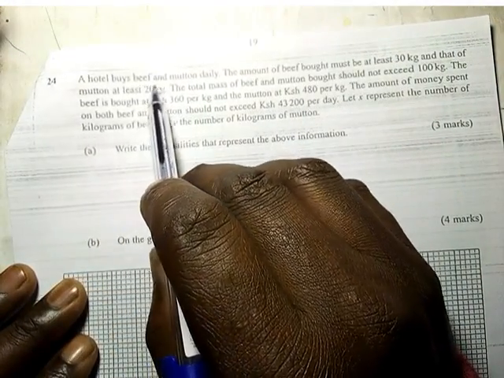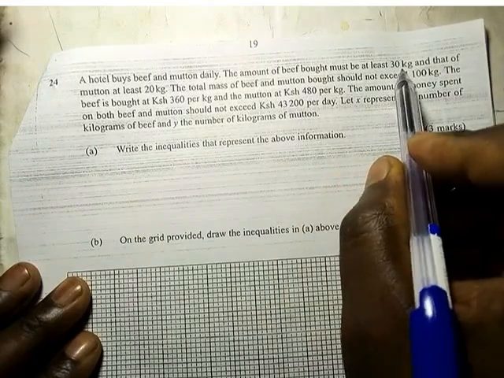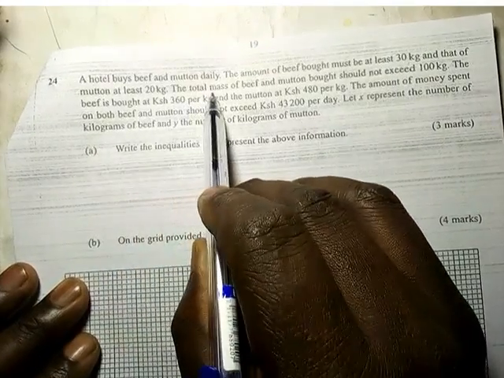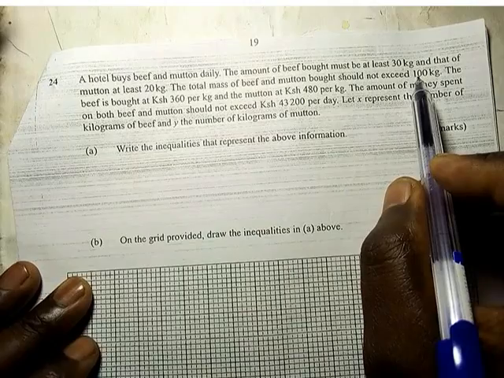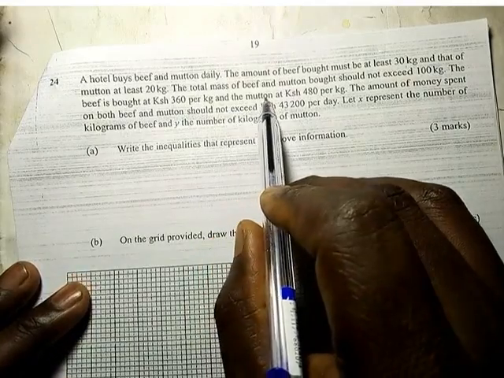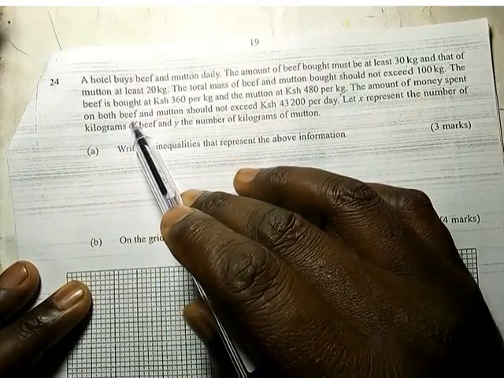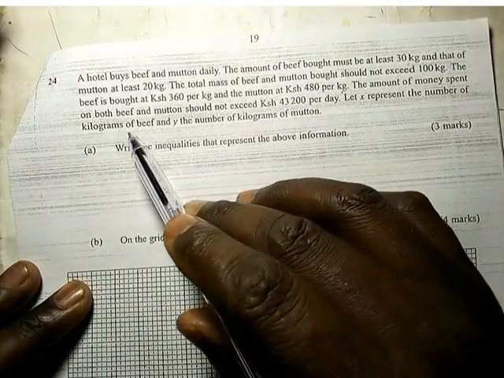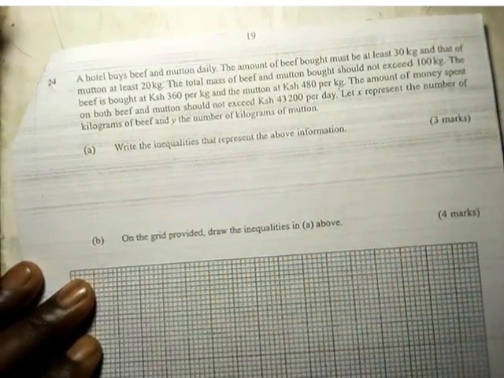Hotel buys beef and mutton daily. The amount of beef bought must be at least 30 kg and that of mutton at least 20 kg. The total mass of beef and mutton bought should not exceed 100 kg. The beef is bought at Kenya shillings this, and the mutton is this per kg. The amount of money spent on both beef and mutton should not exceed this. Let X represent the number of kilograms of beef and Y represent kilograms. Write the inequalities to represent the above information.